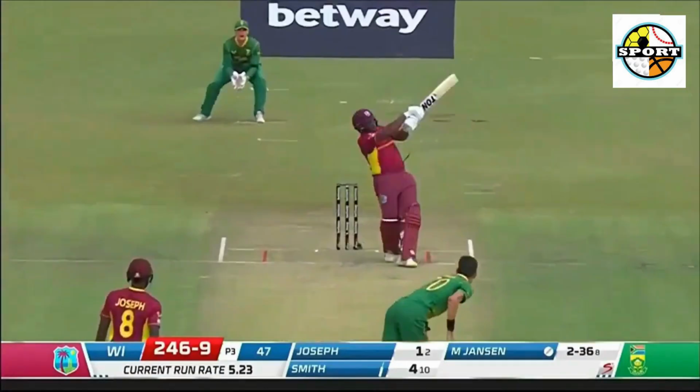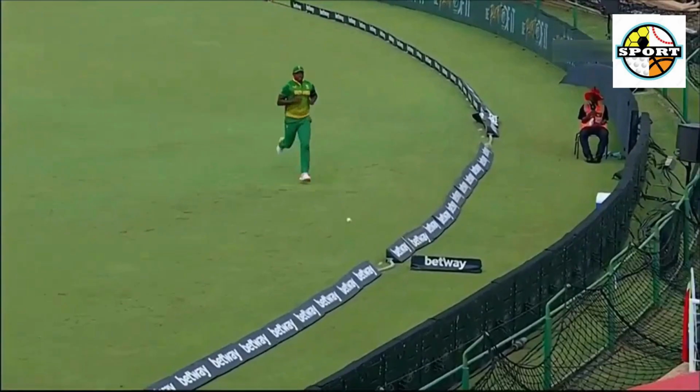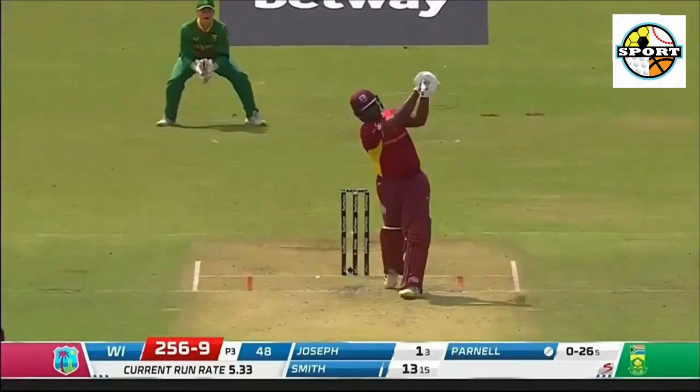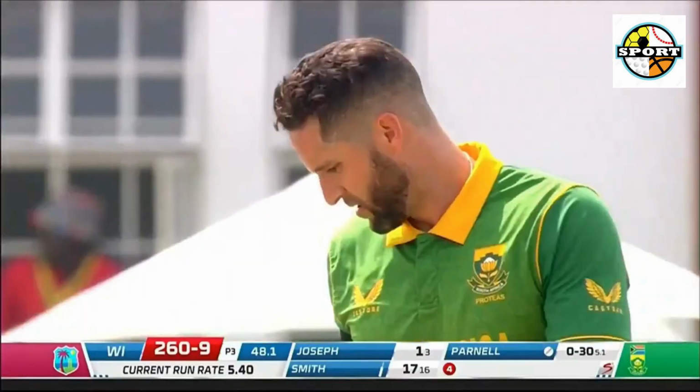43.4. Markram to Akil Hossein, leg byes, 4, full and down the leg side. Hossein looks to glance it fine and it takes a little bit of pad. 45.4. Marco Jansen to Akil Hossein, 4, lovely shot. Over pitched on middle, Hossein spots Midone inside the circle and lifts it over with a full swing of the blade.